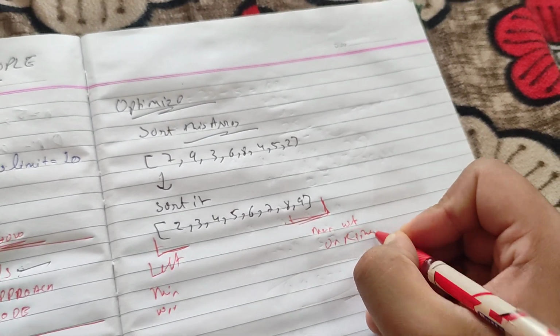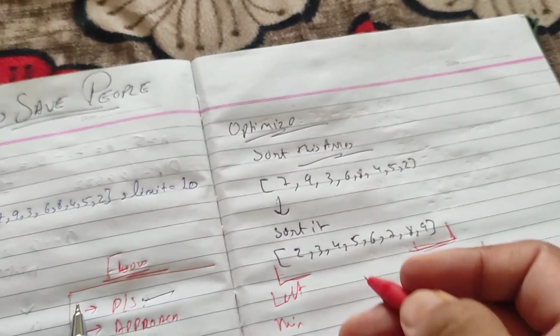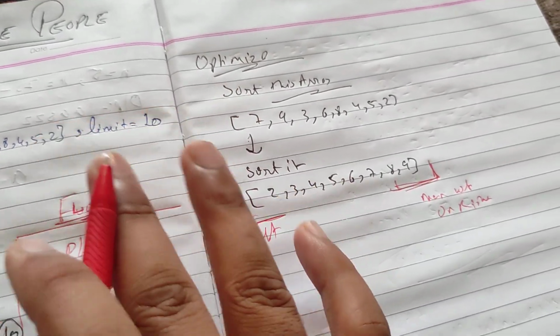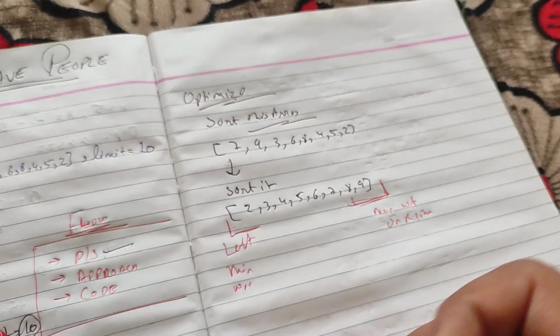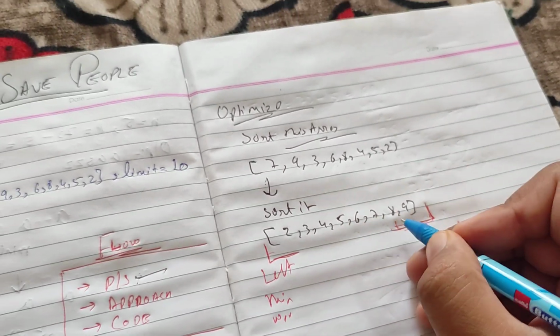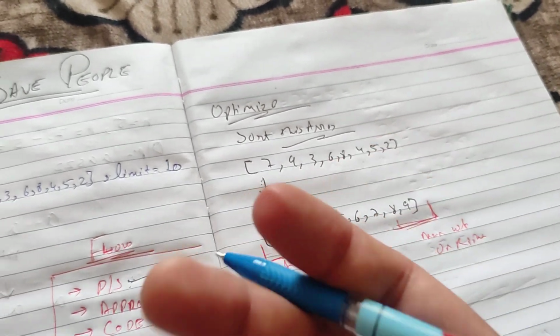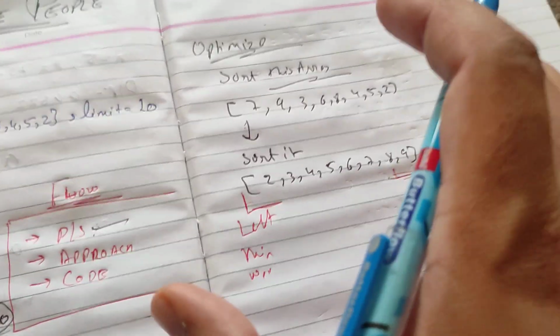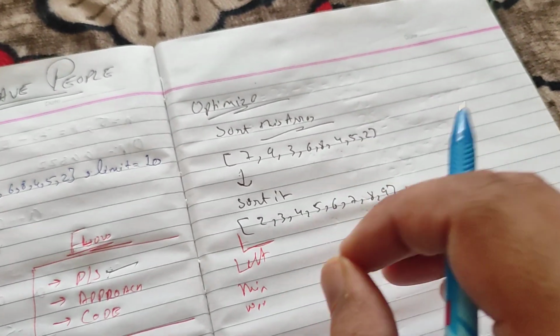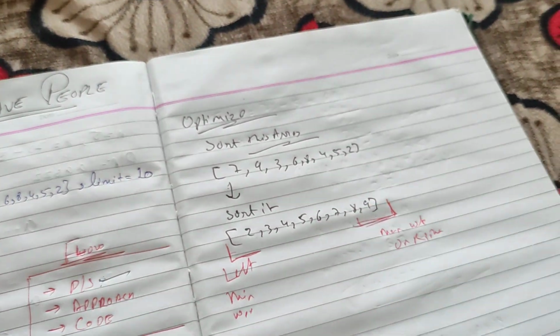Okay, so by doing this, as you can see, we can now put at least two people in our boat. How? For example, let's just say this is the minimum one. We will carry the minimum weight person, and another we get the maximum weight person. So by doing that, what will happen? We can maintain our boat limit size as well, and we can use the minimum number of boats which will be required. I hope this thing is very clear.